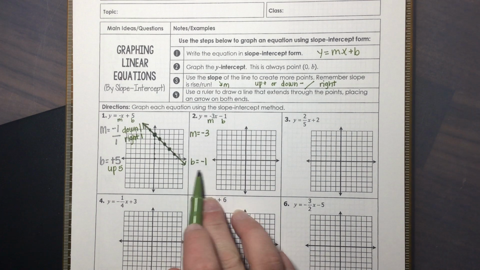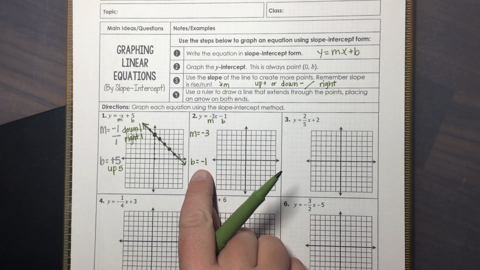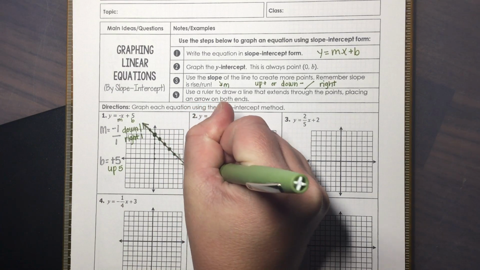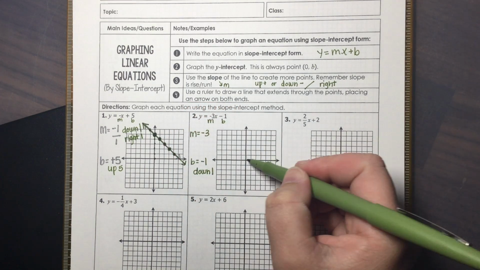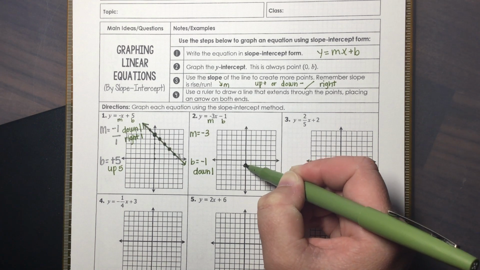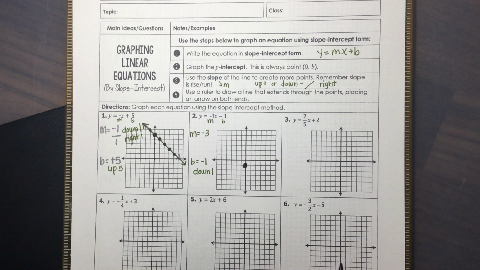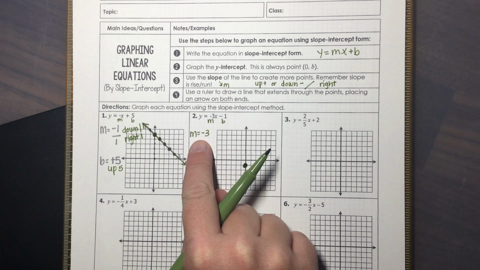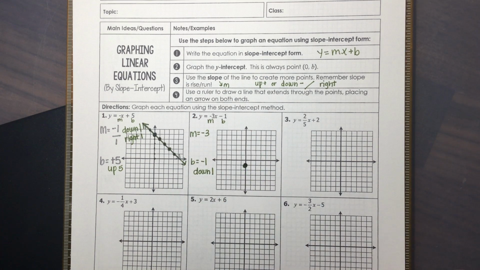Okay, so I'm going to first break down this y-intercept. It is negative, so that means I'm going to go down 1. So from my point 0, 0, which is my origin, I go down 1, and that is my y-intercept there. All right, now I've got to work on my slope. According to step number 3, I've got to work on my slope.